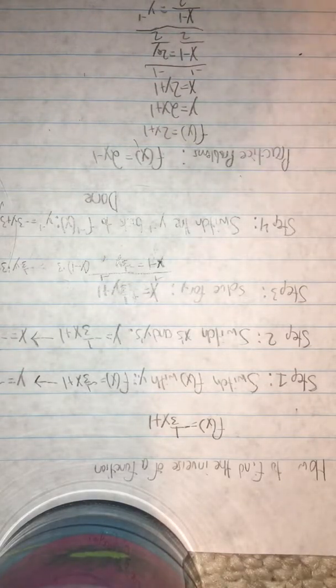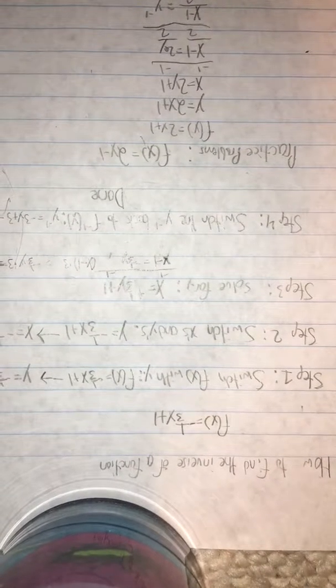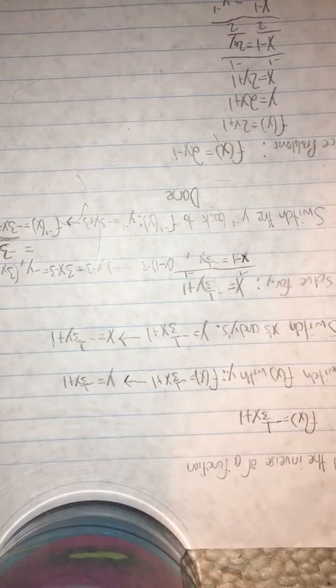Today I will be teaching you how to find the inverse of a function. I will be using f(x) equals negative 1/3 times x plus 1 to do it. Okay, step 1 is to switch f(x) with y, so f(x) equals negative 1/3 x plus 1 goes to y equals negative 1/3 x plus 1.